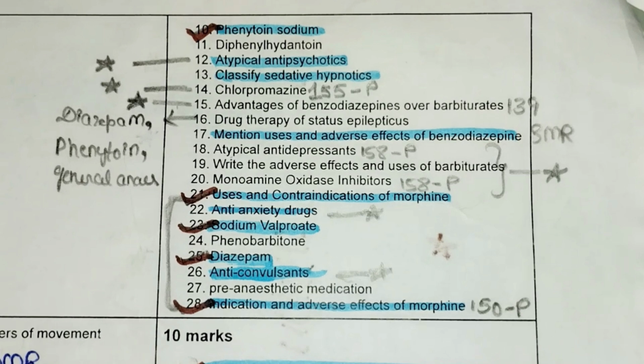Then 11th one, diphenylhydantoin. 12th one, atypical antipsychotics. 13th one, classify sedative hypnotics. 14th one, chlorpromazine. 15th one, advantages of benzodiazepine over barbiturates. 16th one, drug therapy of status epilepticus. 17th one, mention uses and adverse effects of benzodiazepine.